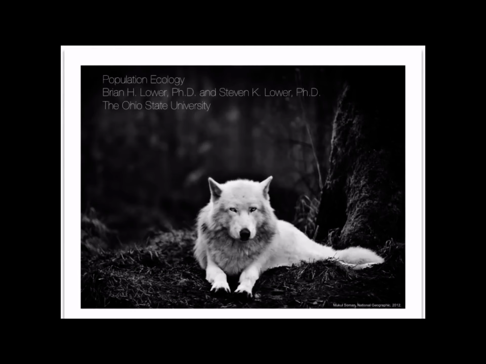In this lecture, we'll actually look at how gray wolves, shown here, interact with biotic and abiotic forces in Yellowstone National Park. We'll learn about their reproductive strategies, carrying capacity, and the roles that predators and prey play in maintaining a healthy ecosystem.